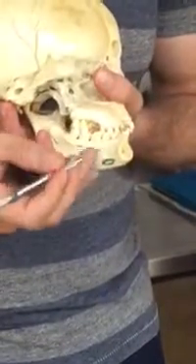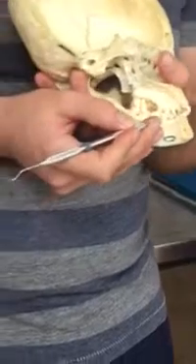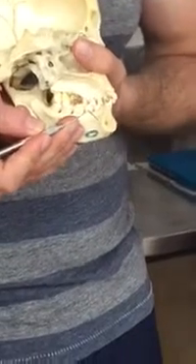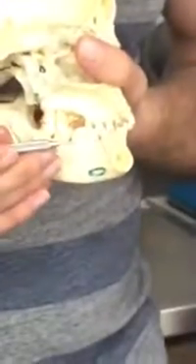Also, there's a mental spine. Normally, there are four mental spines, superior and inferior. Here, I can only find one.